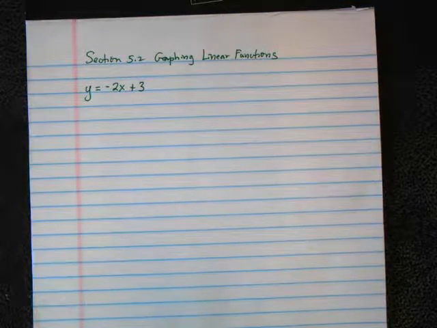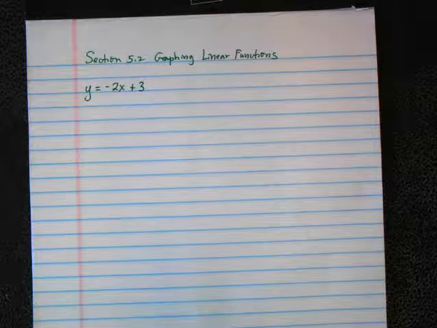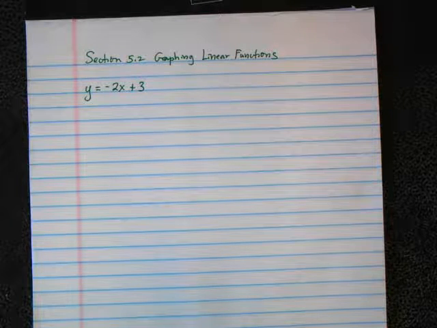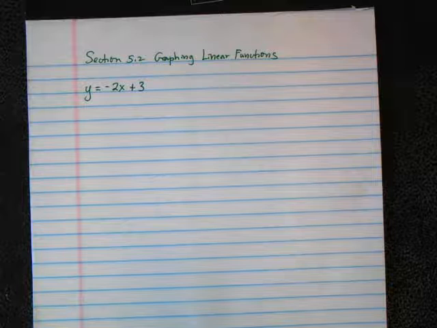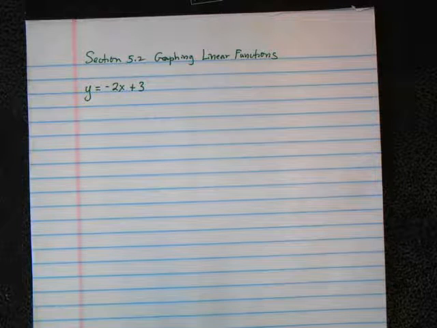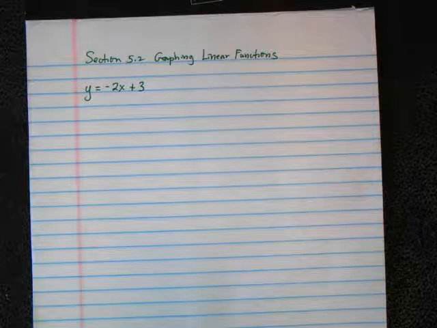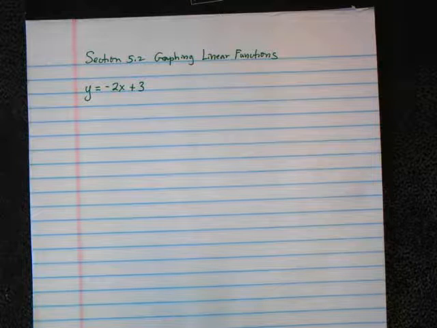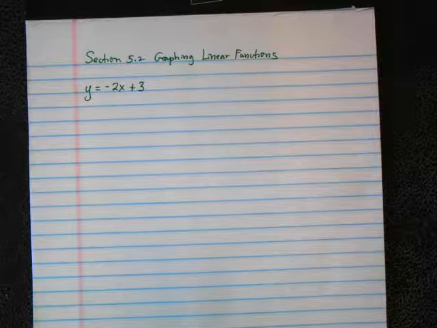First off, how do we know that's a line? How do we know that's linear? Everything's to the first power. There's no exponents, there's no square roots, there's no fractions with variables on the bottom, there's none of that stuff. So that's definitely linear, so that graph is going to be a line. How do you graph that?